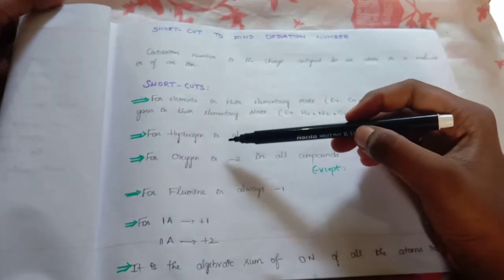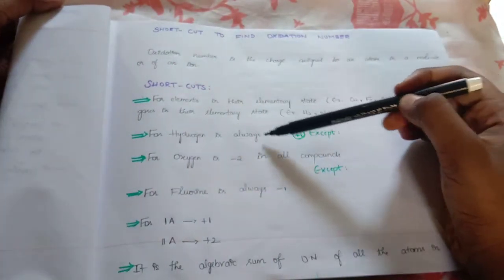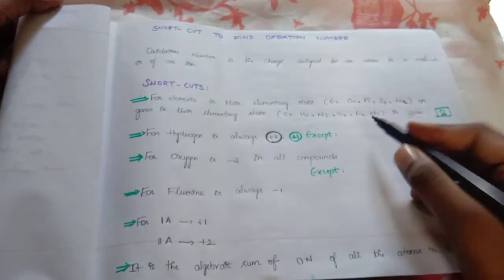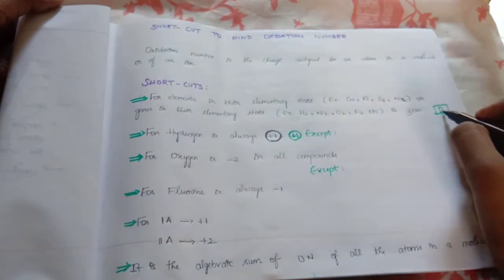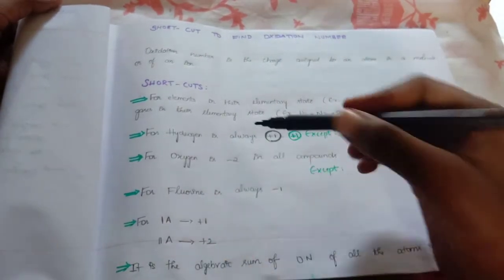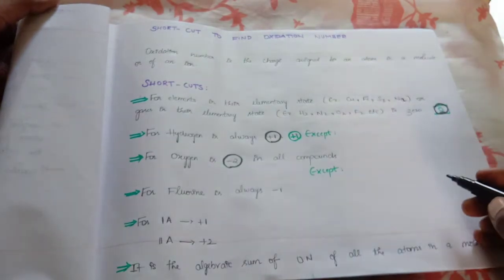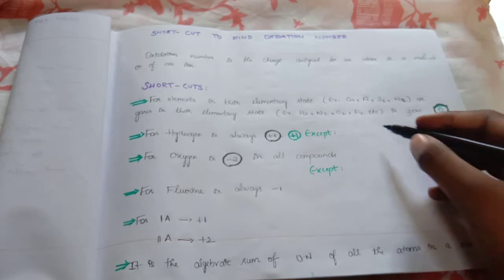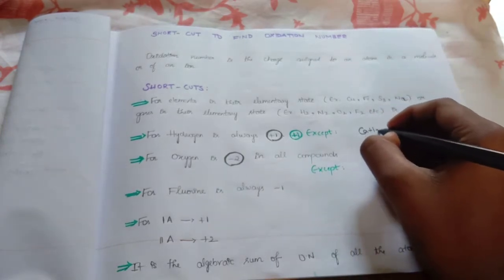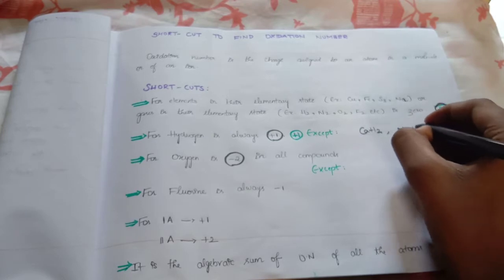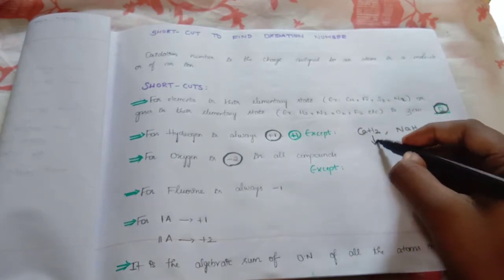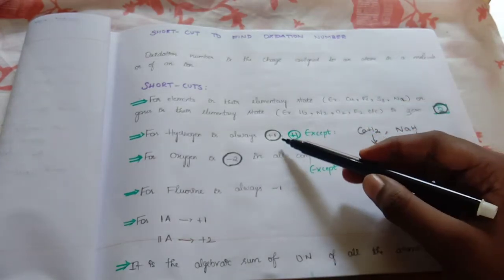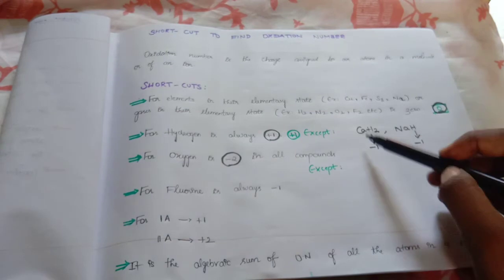What about the second shortcut? For hydrogen it is always plus 1. Remember, for hydrogen it is always plus 1. For elements in their elementary state, for gases it is 0. Then for oxygen it is always minus 2. But here we have 2 exceptions. In the first case our exception is CaH2 and NaH. Here alone the hydrogen oxidation state will be minus 1. Usually hydrogen will have plus 1, but in these 2 compounds alone it is minus 1.